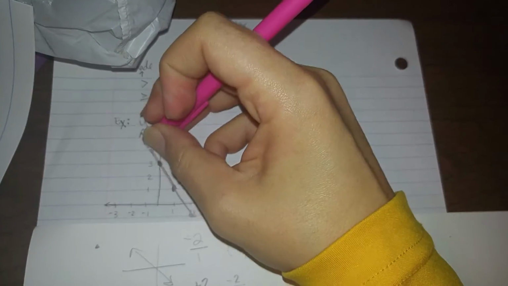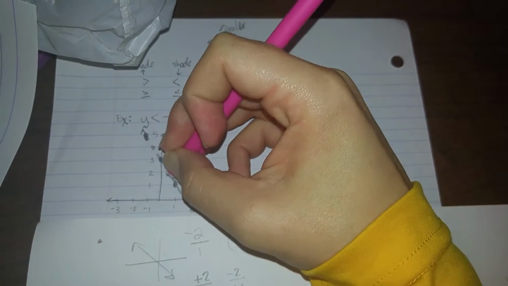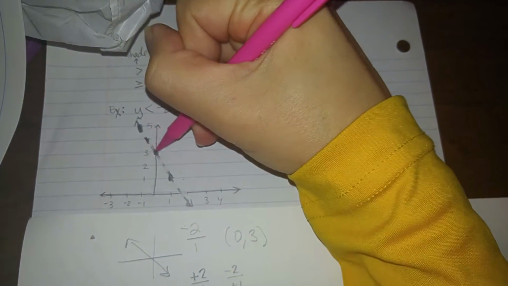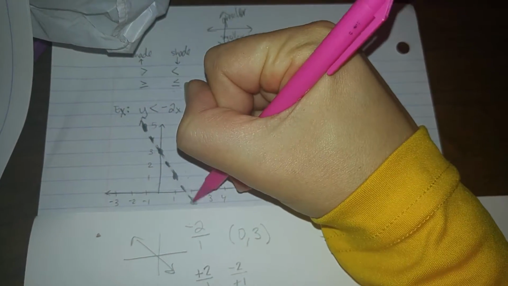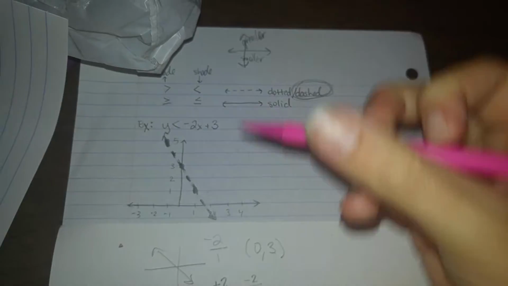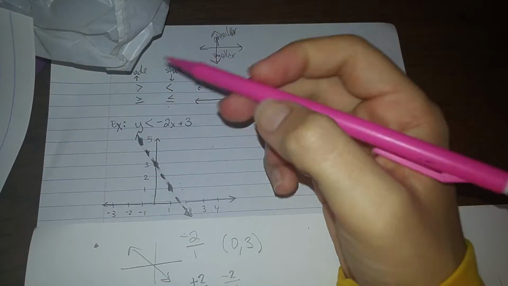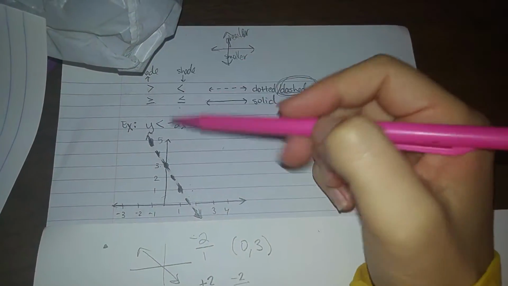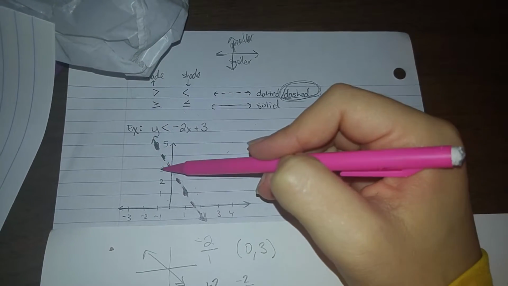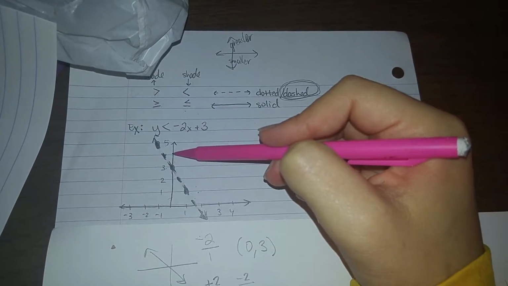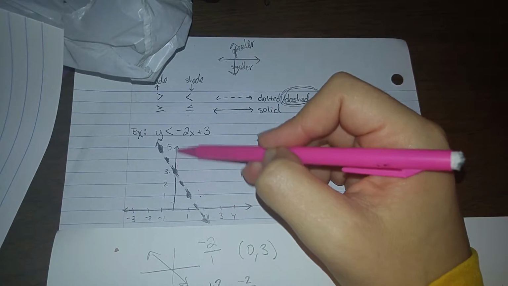Whoops, this is less than, so it has to be dashed. And because this is less than, from this point, I look for where the y's get bigger or smaller. From 3, I know it goes 4 and 5, so it's getting greater up here.